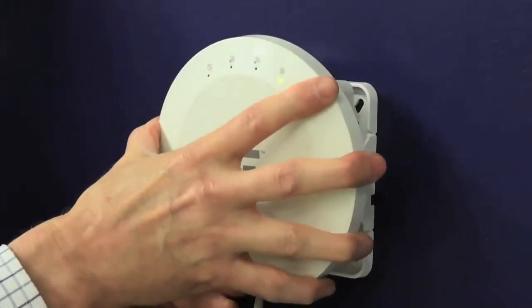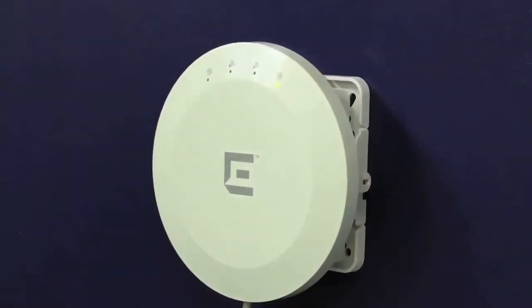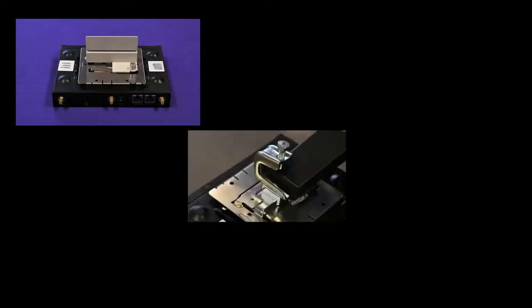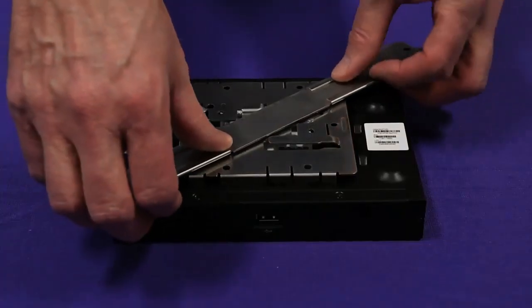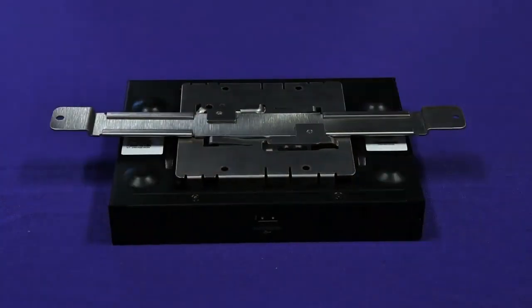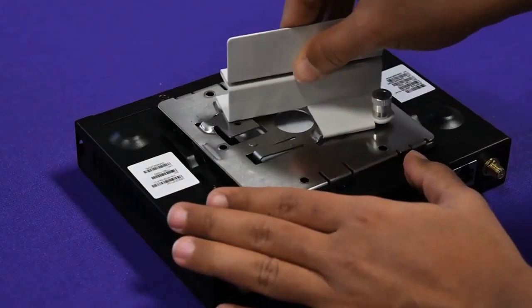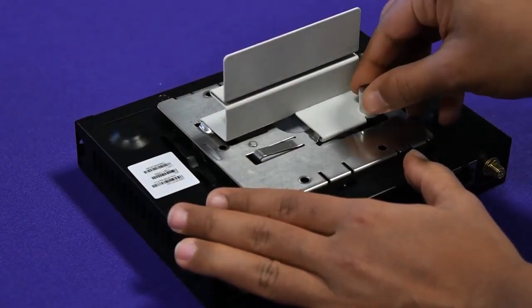Next, we will cover the indoor brackets for those APs provided with the main bracket. There are several metal adapters that can be attached to the main bracket. There are adapters for attaching to a 15/16 inch wide T-bar, beams, and for quick and easy attachment to solid surfaces. All of the adapters use a twisting motion to attach the adapter to the main bracket.